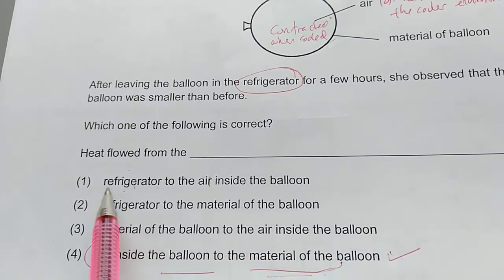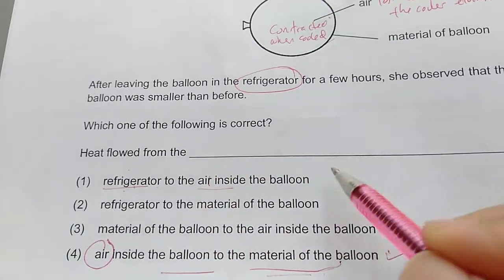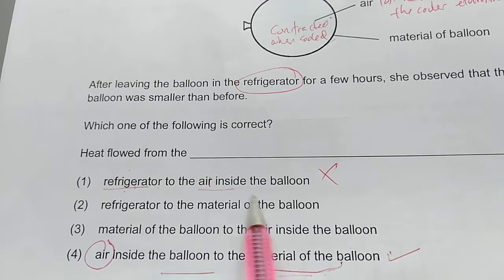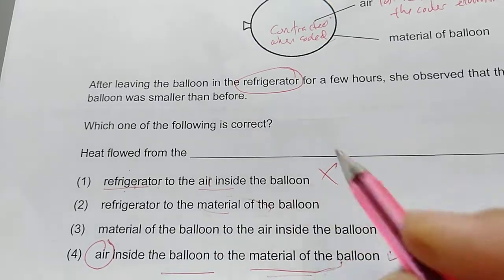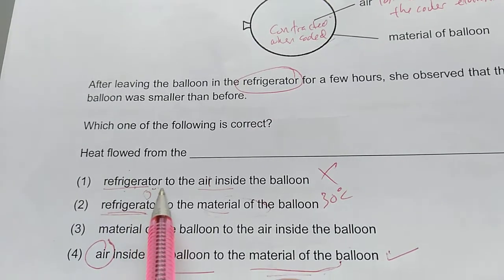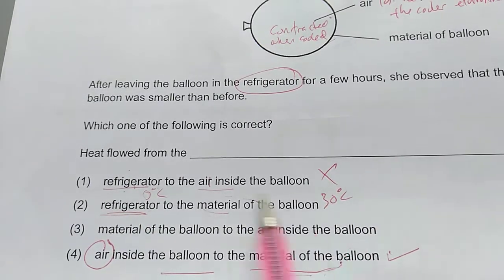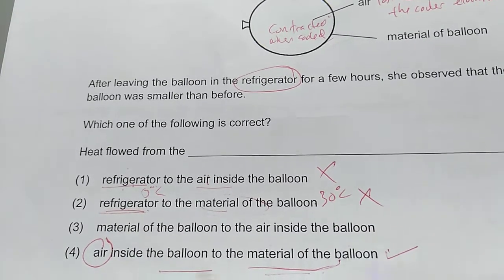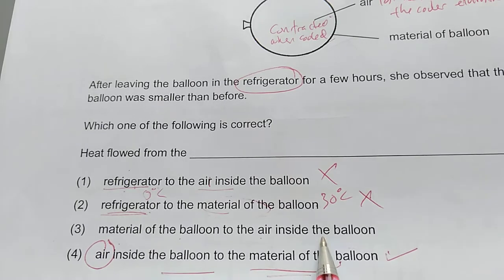How can heat flow from a lower temperature place to a higher temperature place? This is wrong. Same thing, the material was taken from the room. So the material of the balloon was at room temperature at first, let's say at 30, for example, and the refrigerator was cooler, let's say at 0 degrees Celsius. Heat must be flowing in this direction, not that direction. So this is wrong: heat from the balloon material to the air in the balloon.